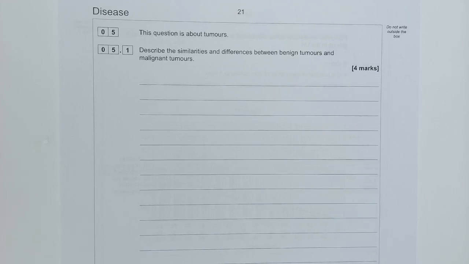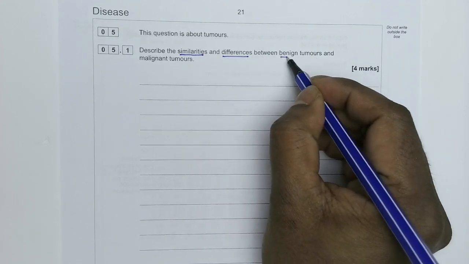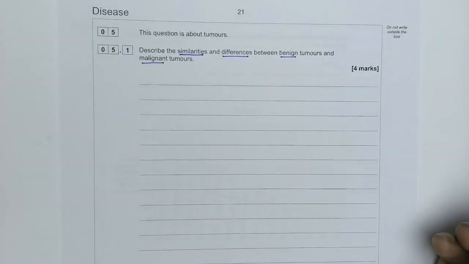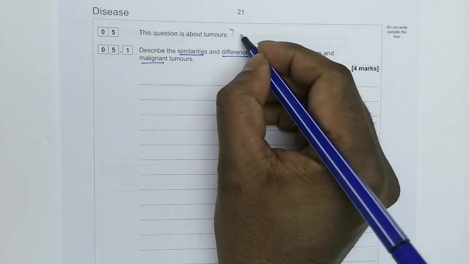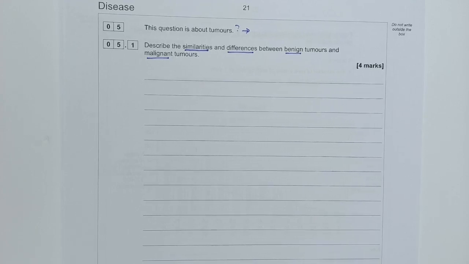Describe the similarities and differences between benign tumors and malignant tumors. So first of all, what are tumors? These are usually cells which are growing uncontrollably, as a result of mutation or damage to the DNA during cell division. Causes include exposure to carcinogens, radiation, X-rays, UV light, gamma, and chemicals such as cigarettes as well.